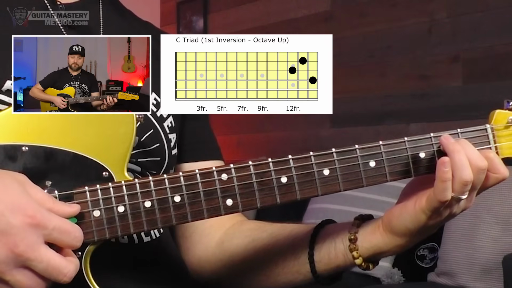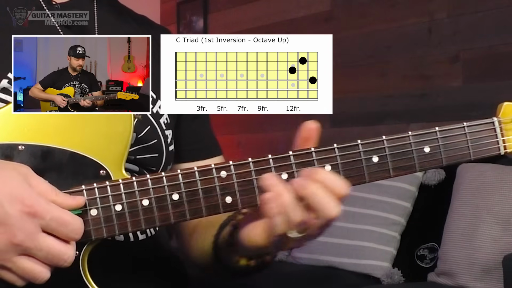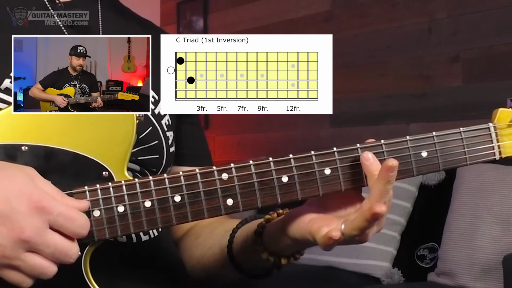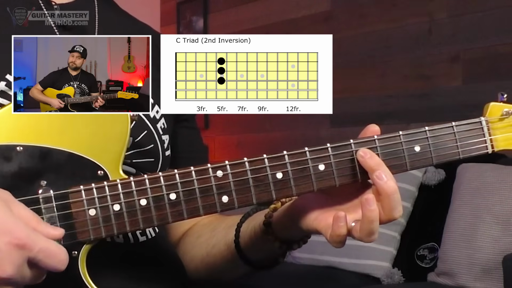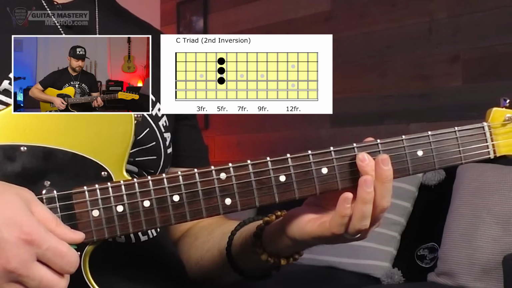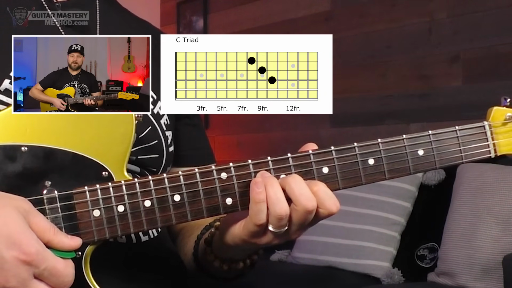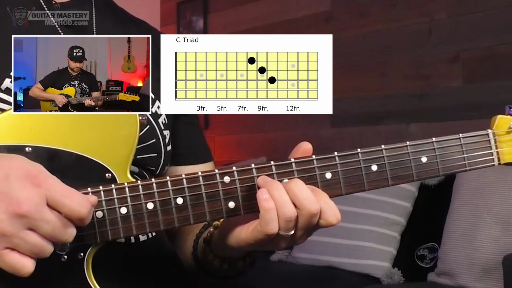And if you want to play in triads, it's a great place to start. If we're going to go full-on big arpeggios, you can just start with three notes at a time. Like we have this triad here, which is a first inversion triad, same as this, by the way, just an octave lower. Then we have this, a second inversion triad because the lowest note is the 5th: 5th, root, 3rd. And then here we have the standard C triad: root, 3rd, 5th.